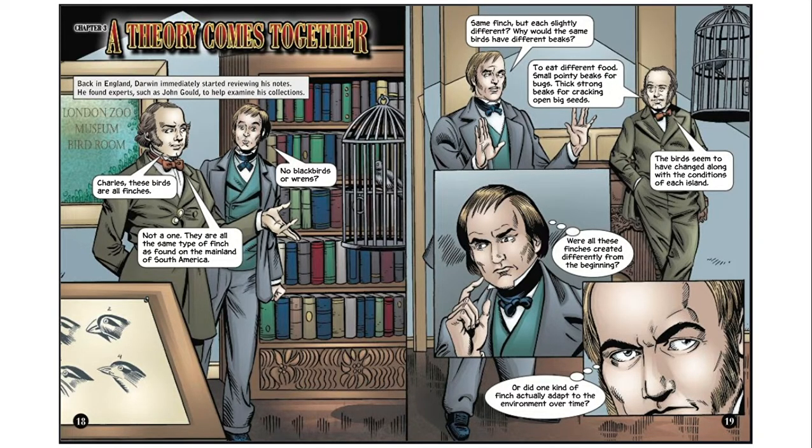Chapter 3. A Theory Comes Together. Back in England, Darwin immediately started reviewing his notes. He found experts such as John Gould to help him examine his collections.